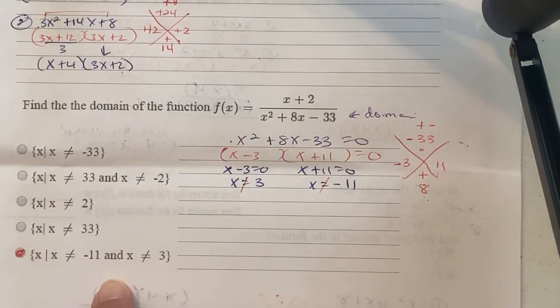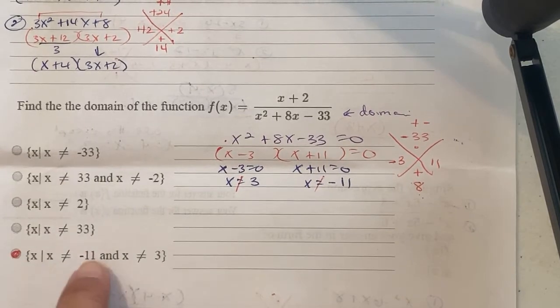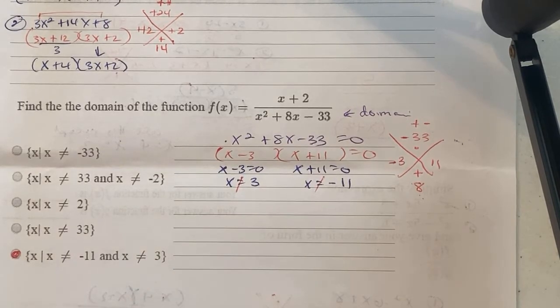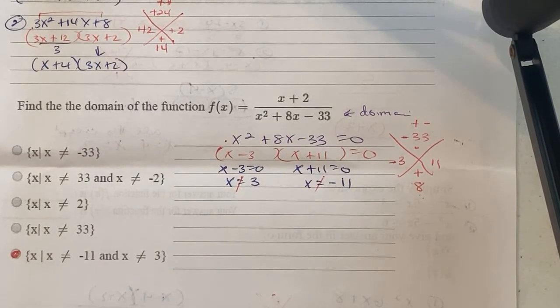In any situation, that's what you're looking for. I would write anything in set builder notation. This is what we call set builder notation. It's telling us everything, all reals, except where x is equal to these two values. Next example.